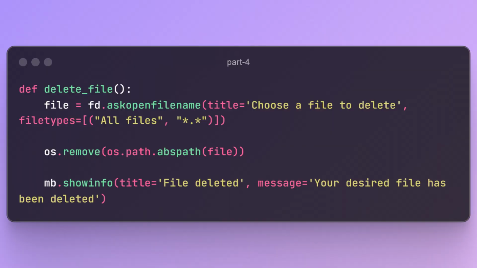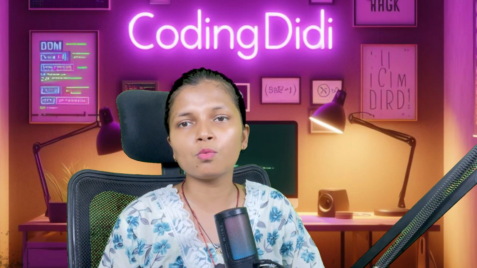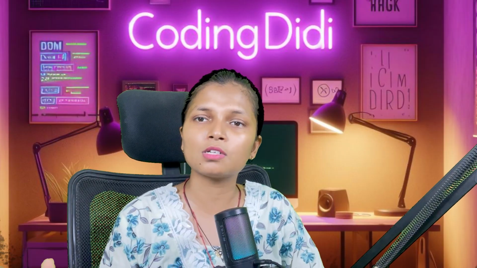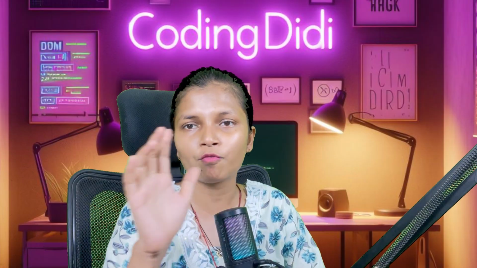Then the third button is going to be the delete file. For deleting the file, you also have to instruct your Tkinter library to look for the file that the user wants to delete, and then select that file, remove it from the operating system, and then print whether it is deleted or not. So this is the piece of code that you need to add.